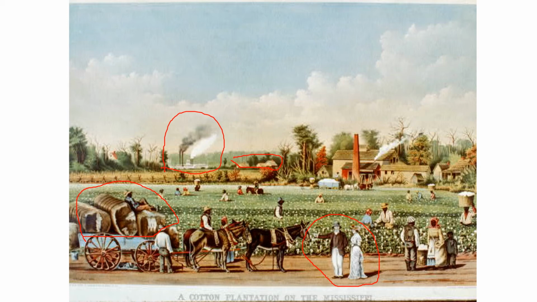Okay, but this is essentially an image showing you the economy and a particular point of view on what it was like on a plantation in Mississippi in the decades leading up to the Civil War.